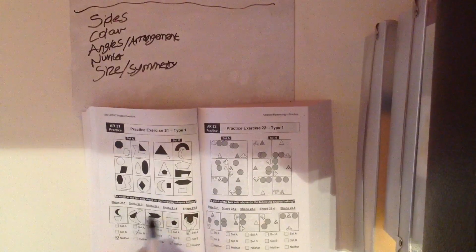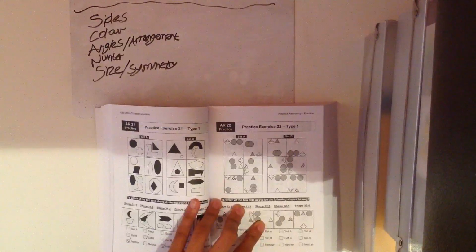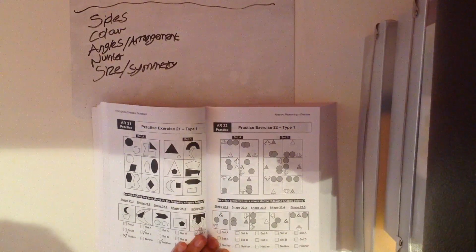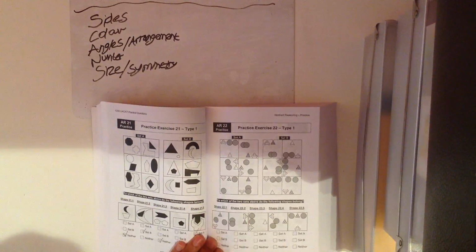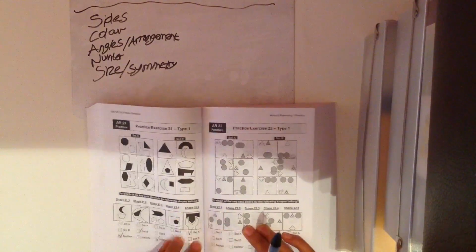Sometimes you can identify quickly, like with that one, when it's got 2 white shapes. But yeah, definitely quickly identify the shapes, and just get stuck in. And once you identify the pattern, it becomes really easy, really straightforward. So yeah. Right, so that's a type 1 question.